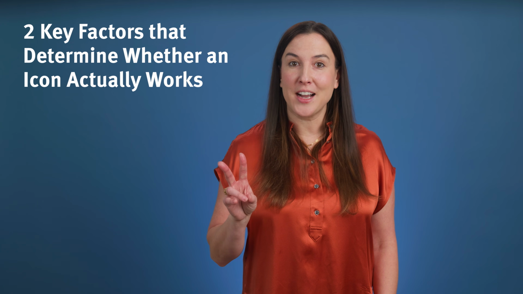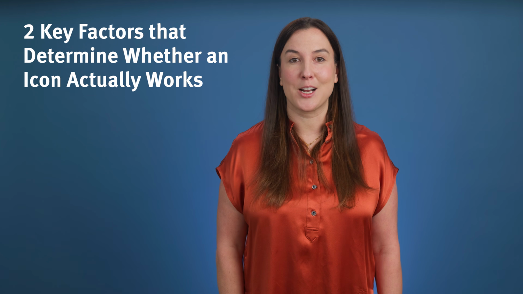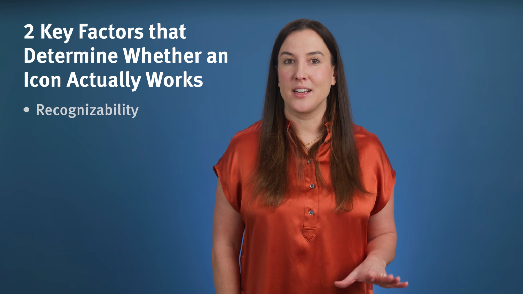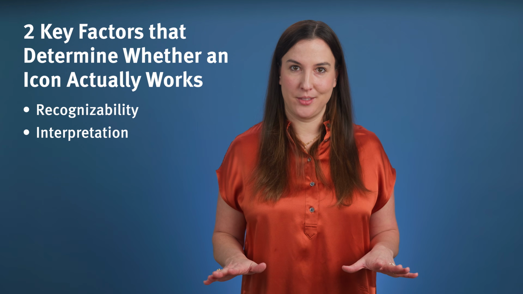Think all icons are universally understood? Think again. A single icon can mean different things to different users, and that's where usability can go off the rails. In this video, I'll break down two key factors that determine whether an icon actually works: recognizability and interpretation.